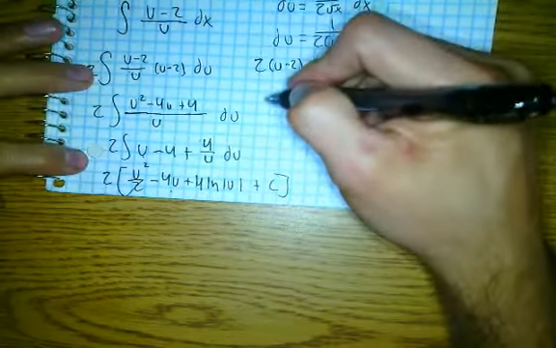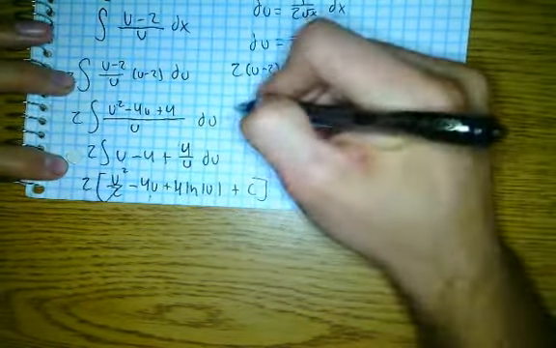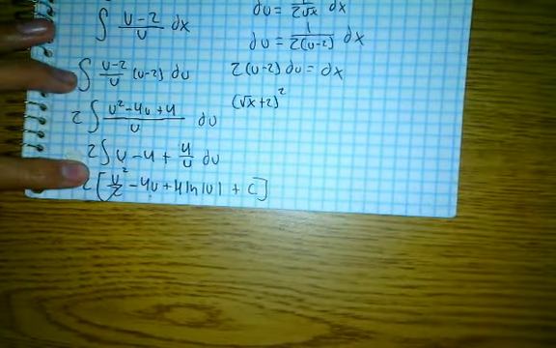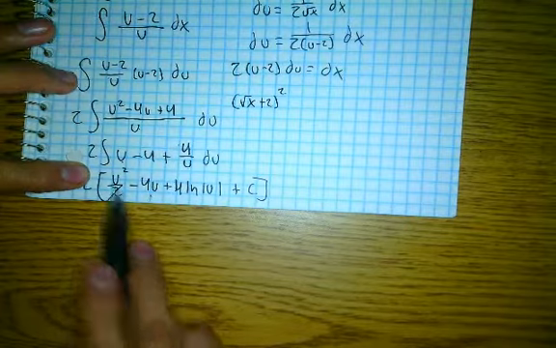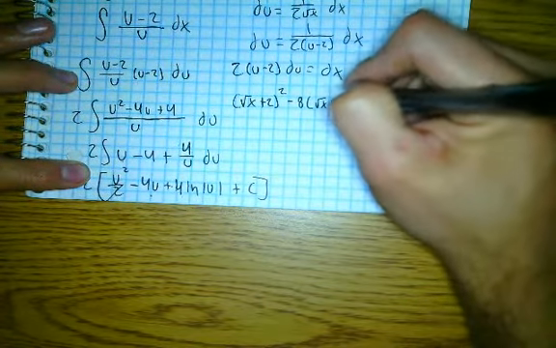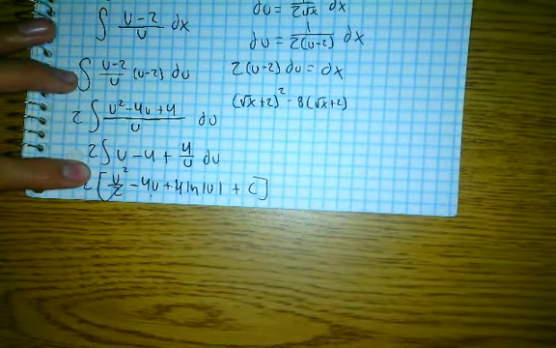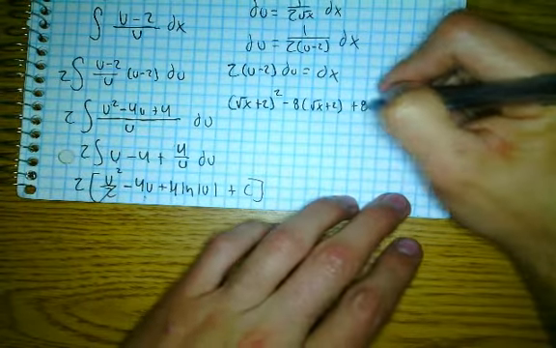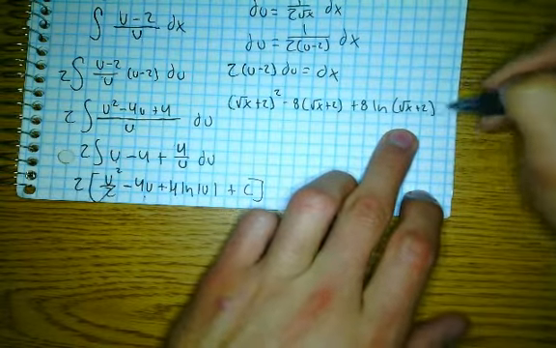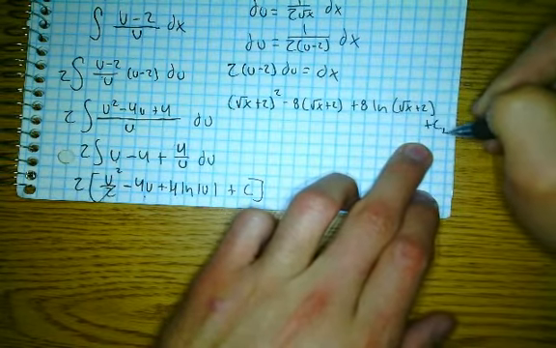So if we go back and replace, u was, I'm running out of space, I'm going to come up here, square root of x plus 2 squared, right? That's where I'm at right here. Minus 8 times square root of x plus 2 plus 8 times the natural log of the square root of x plus 2 plus c.